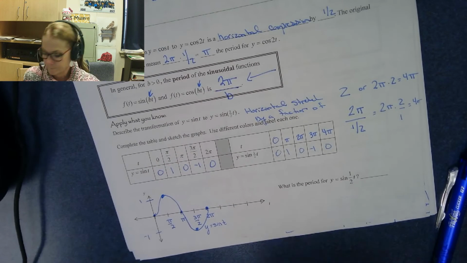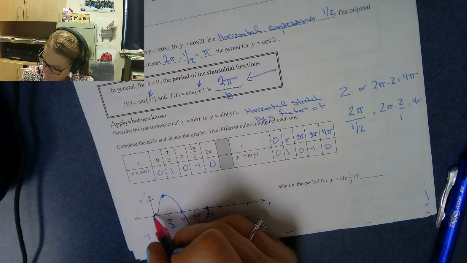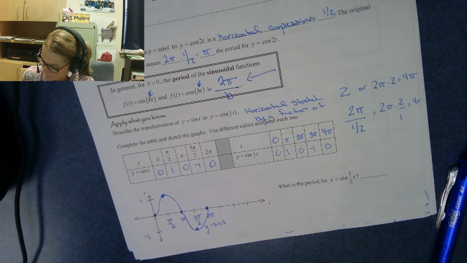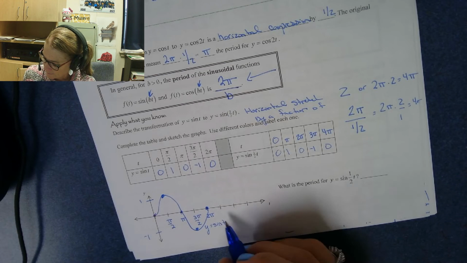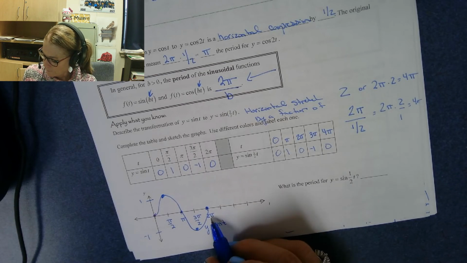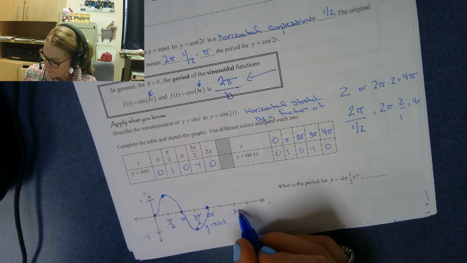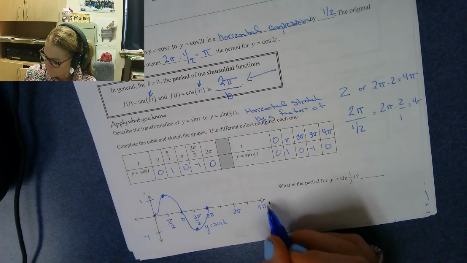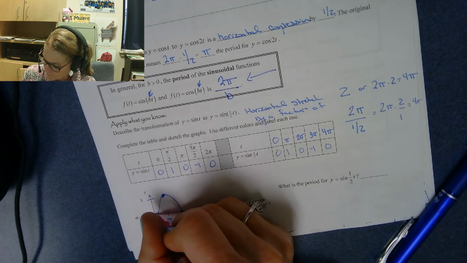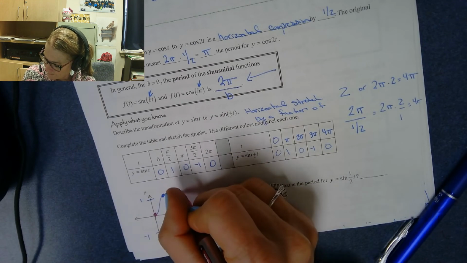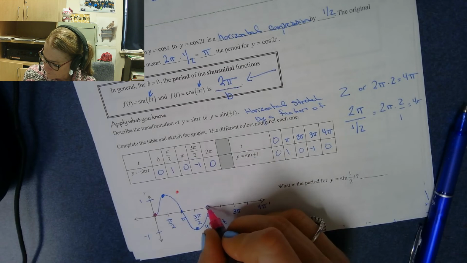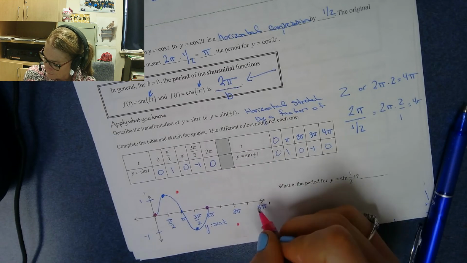So pink pen. So now I'm going to go here. We're going to extend this. Okay, so we would go from 2 pi and 3 pi here and 4 pi here. So now we're going to start, go high, equilibrium, go low and back.